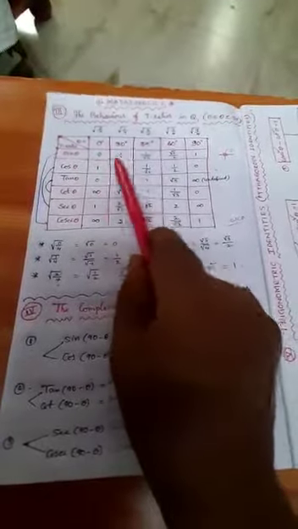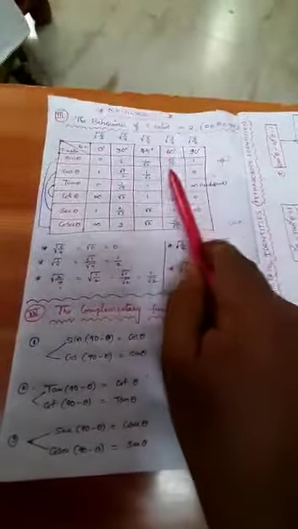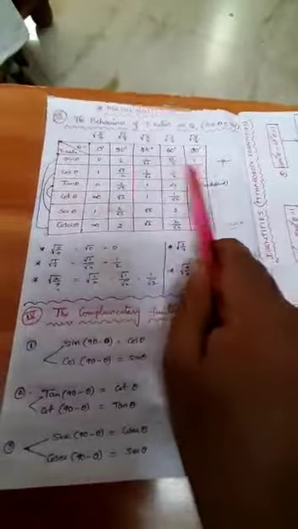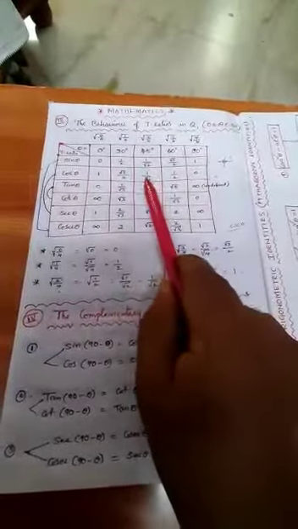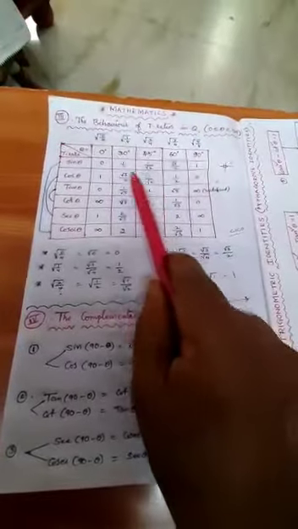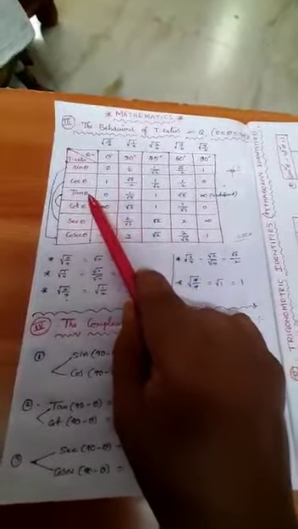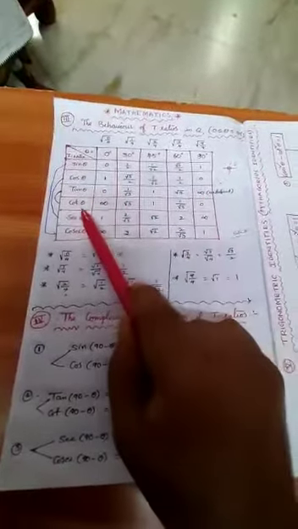Now see here: sine 0 is 0, sine 30 is 1 by 2, sine 45 is 1 by root 2, sine 60 is root 3 by 2, sine 90 is 1. Reverse it: 1 is here, root 3 by 2, cos 45 is the same, next 1 by 2 is here, 0 is here. Now if you get sine, you will get cos. Now I'll go for tan. You must find the tan values, and if you write them in reverse, you will get cot theta.